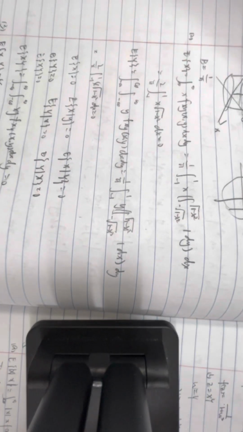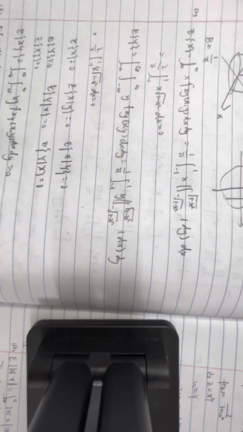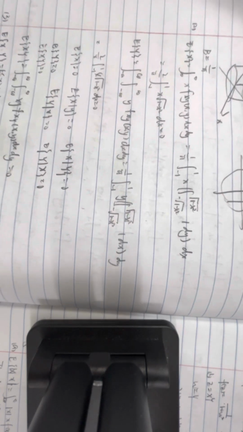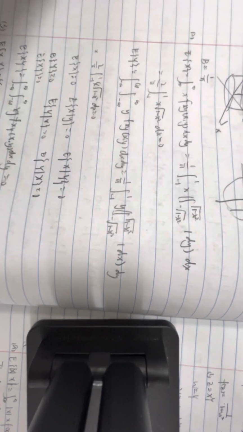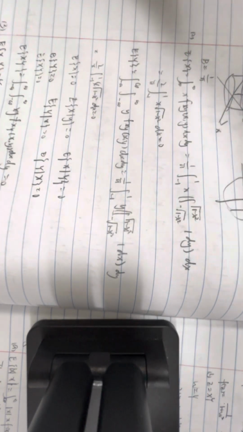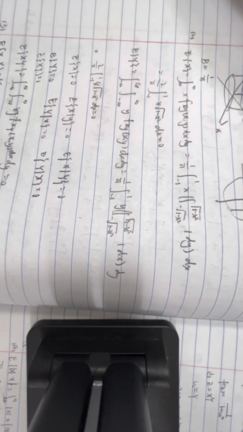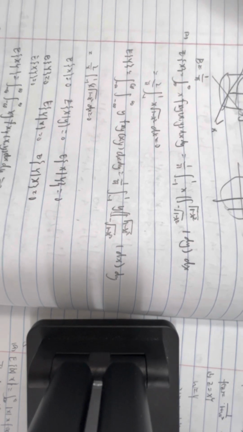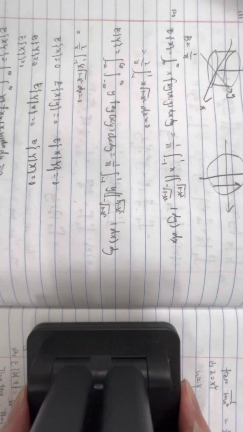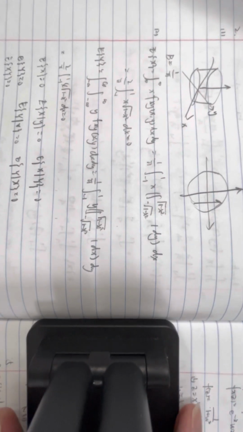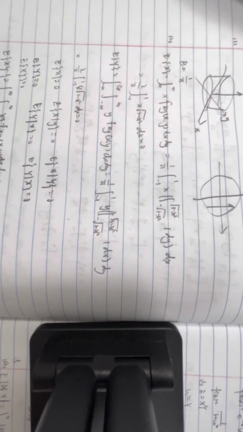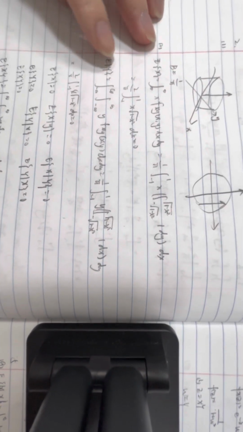And then for the second question, find E[X], E[Y], E[X^Y], E[Y^X], E[XY]. So we first calculate E[X] and E[Y].